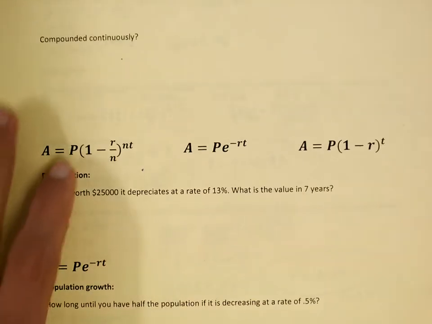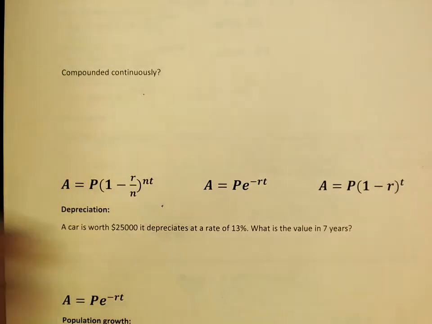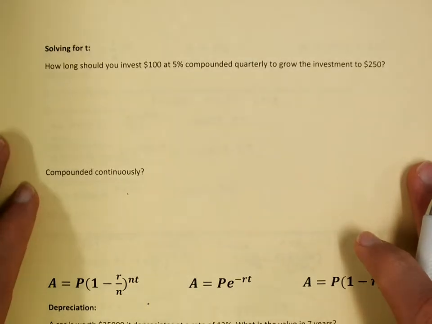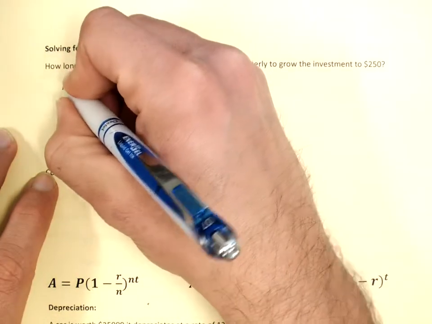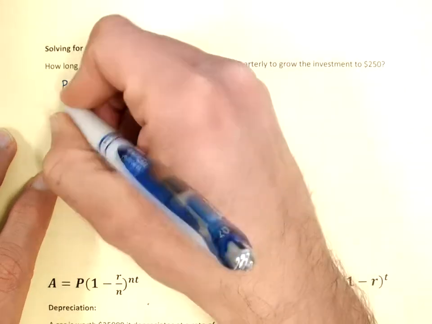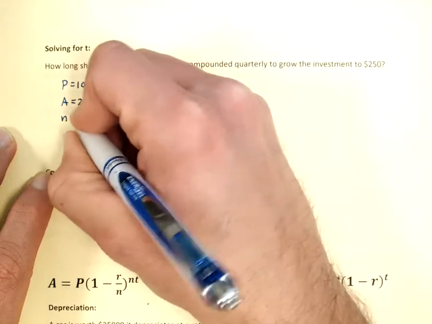On this one it says, how long should you invest 100, and so on. You can probably read that yourself, but it's up here, so maybe I should move it down. So on this one we have all of this. I'm going to go ahead and assume you can read. Big assumption, I know.